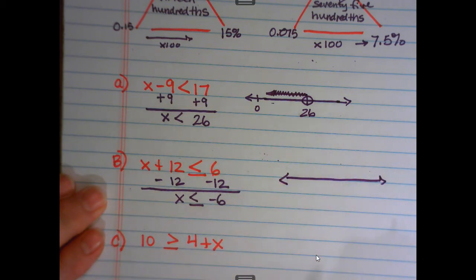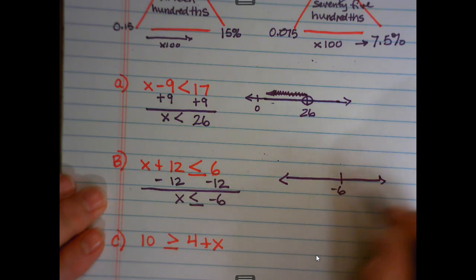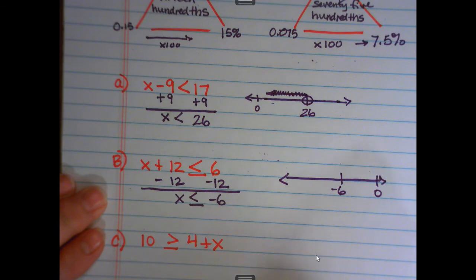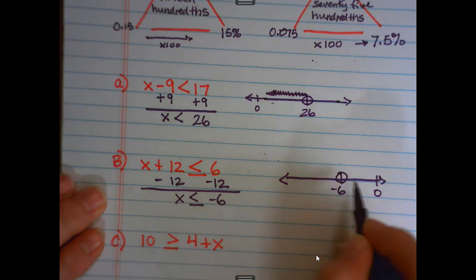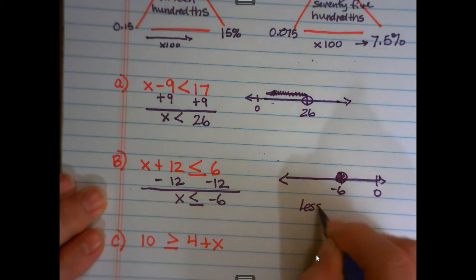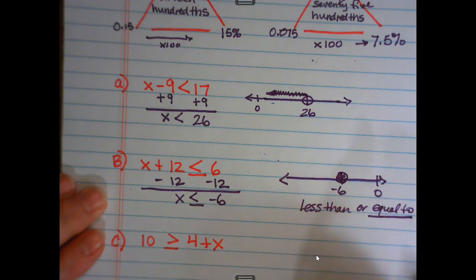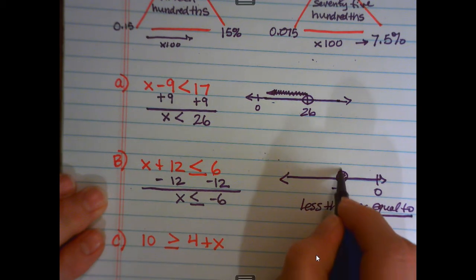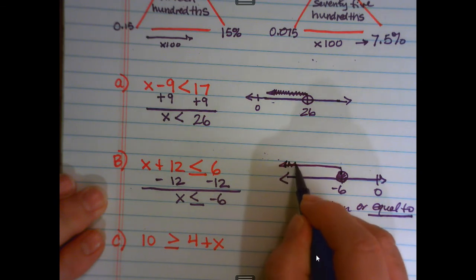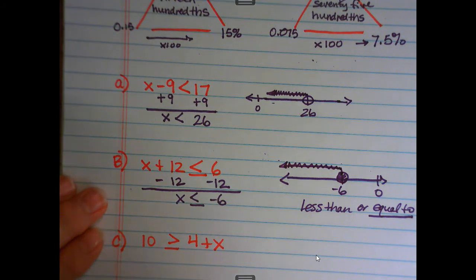Again, I'm just going to draw a little line segment there, pick a place, make my -6. 0 is over here. And so if it's less than or equal to -6, we make our circle, we color it in because it is less than or equal to. This equal to means I fill it in. And then my data, all the things that I can replace x with, is to the left of the -6.